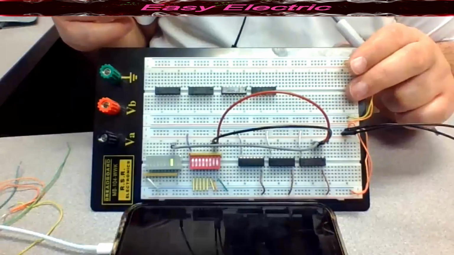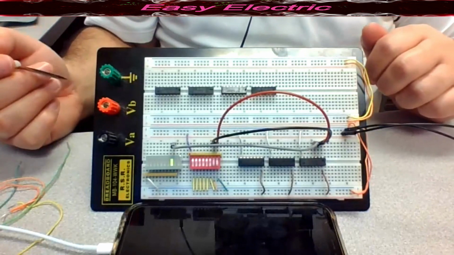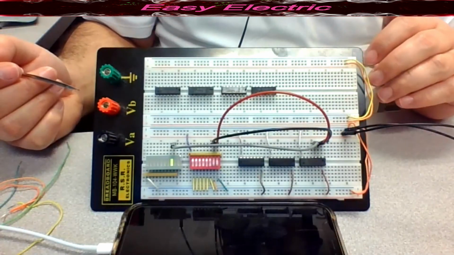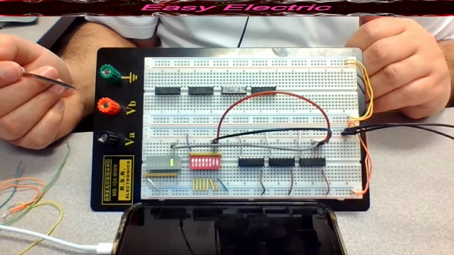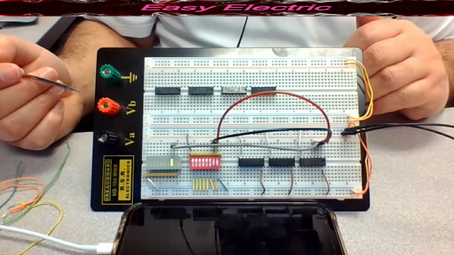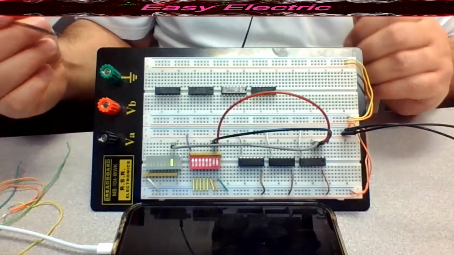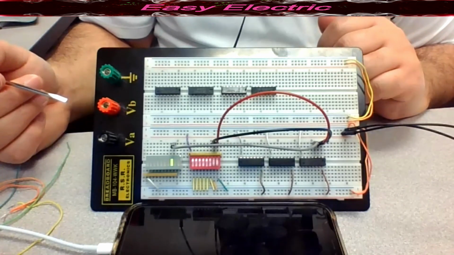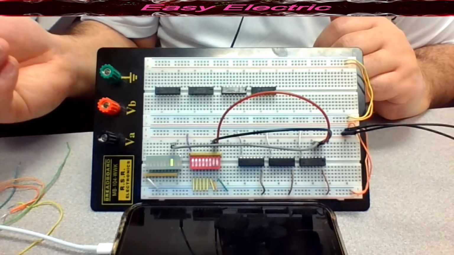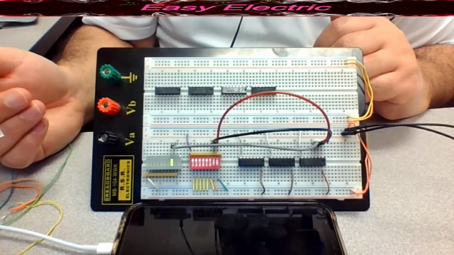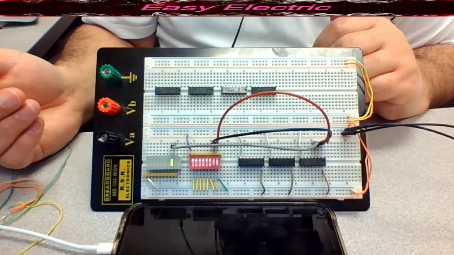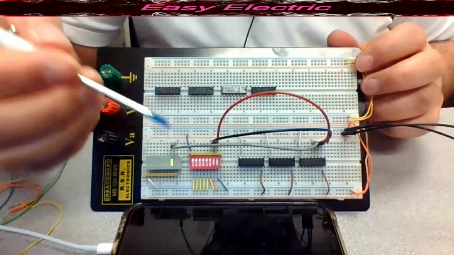Okay. If you check the truth table of the NAND, NAND is the AND followed by a NOT. If this were the AND, the only time it gives you a 1 is when both are 1. Because this is NAND, the only time it gives you 0 is when both are 1. So let's test that.